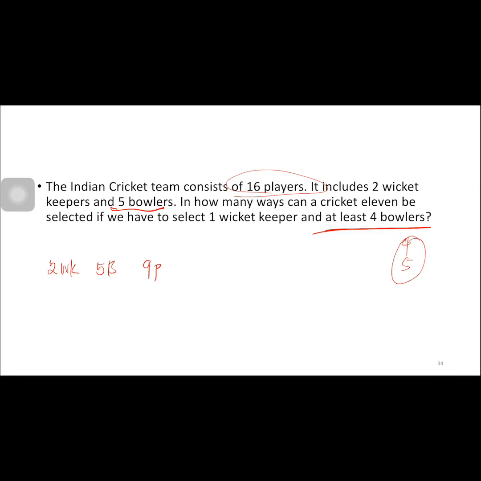We have 9 players. This is from the 16 players. We only need how many? 11 players. So for that 11 players, we need 1 wicket keeper, then at least 4 bowlers, and then of course, this will vary the players. So for this problem, we have 2C1 for the wicket keepers times 5C4, times 9C, if we have here 1 and 4, then how many were left for the 11?